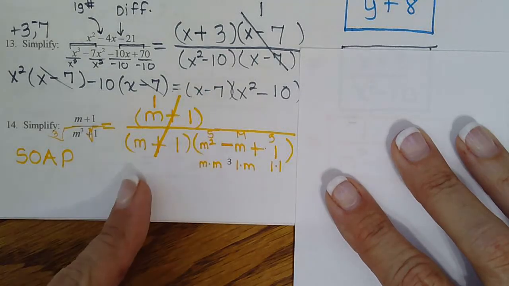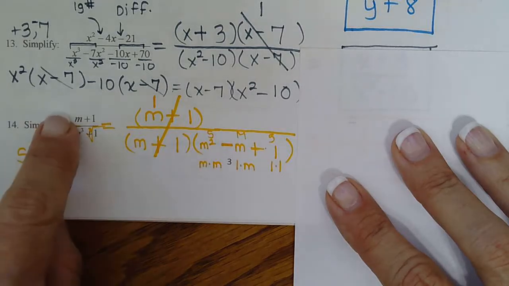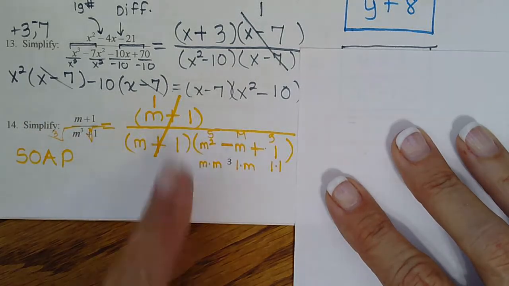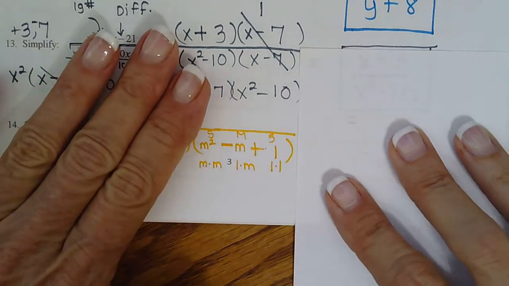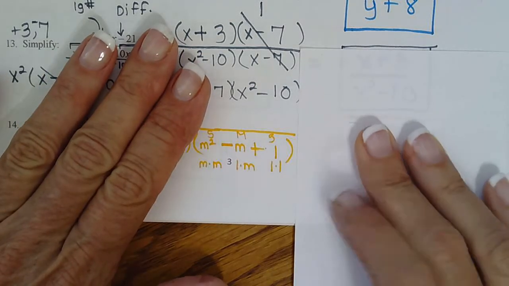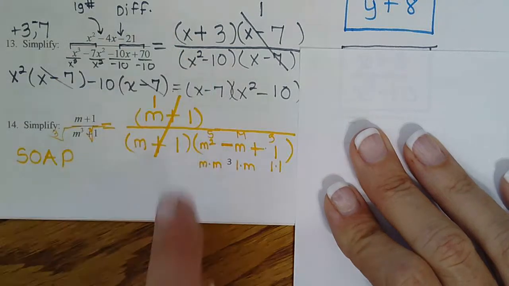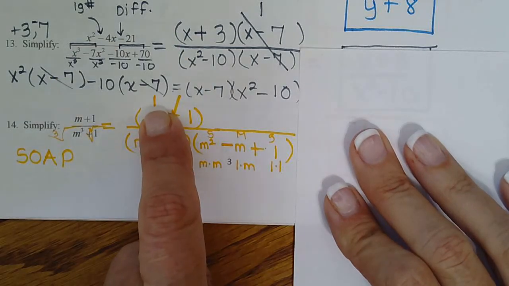And then I see that this is common, and I put this in parentheses just so you could see it was one factor. So anything divided by itself is 1. And guess what a lot of students write for their answer? They write that. Don't do that. There's a 1 up there, and you can't ignore that.